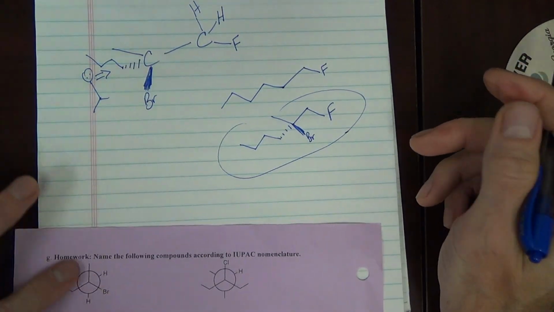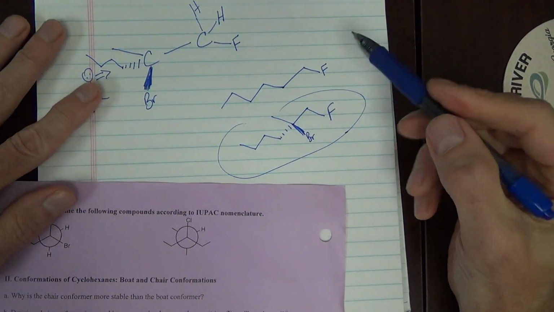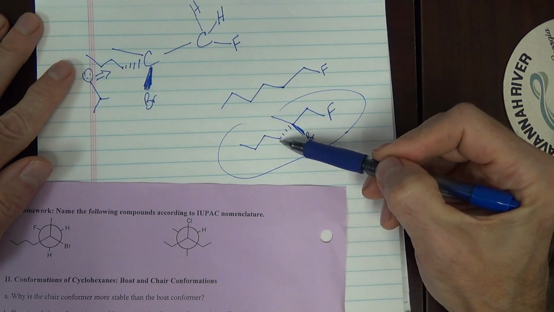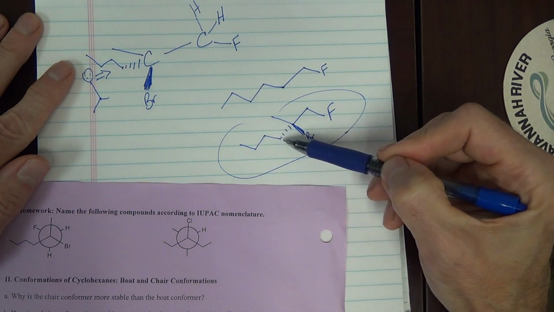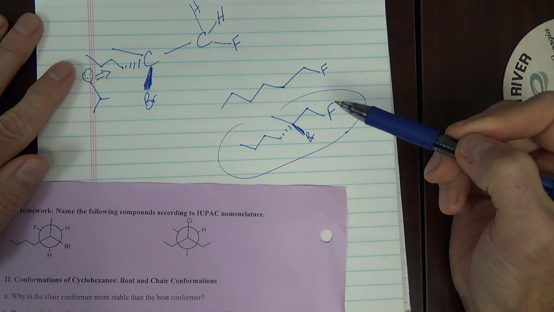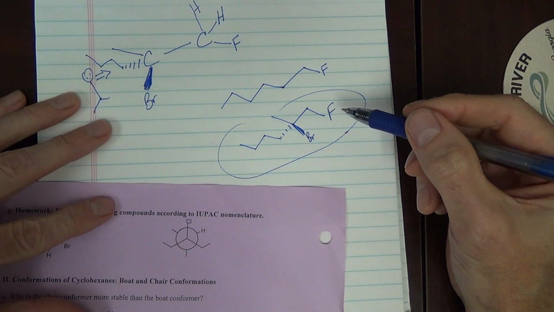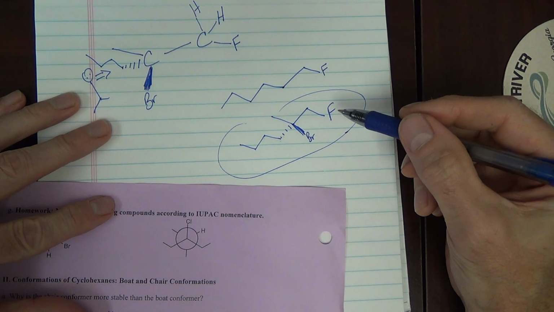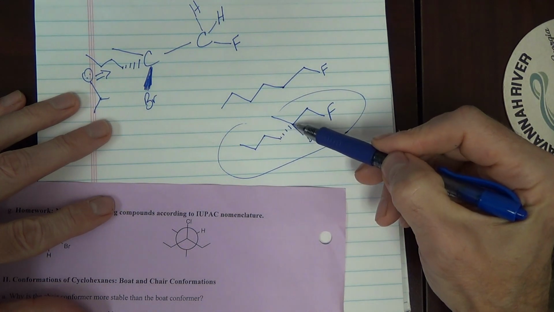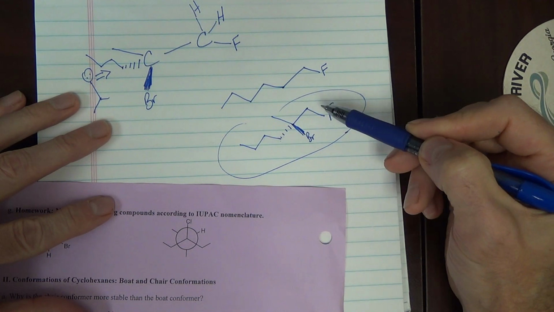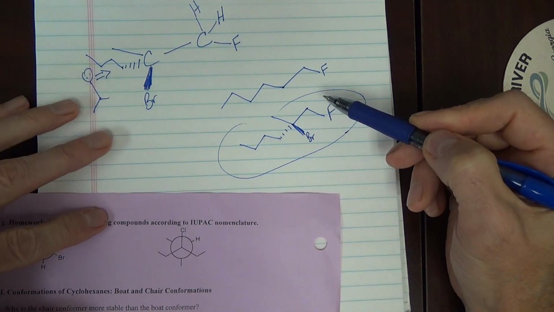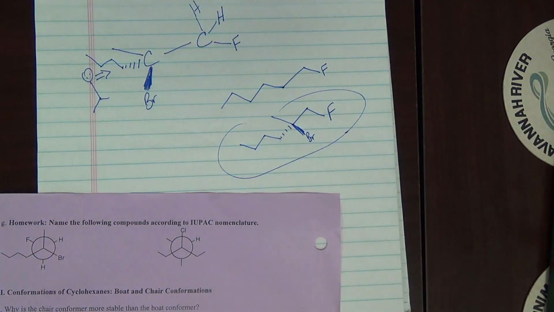Can we name it from there? Longest continuous chain, 1, 2, 3, 4, 5, 6. Looks like a hexane, but which one? The one with most substituents, right? Is that how we decide here?